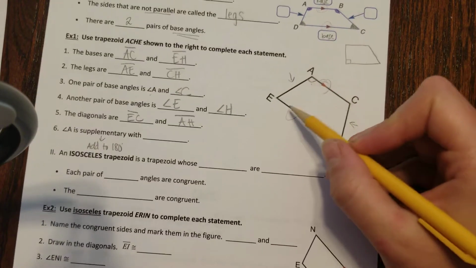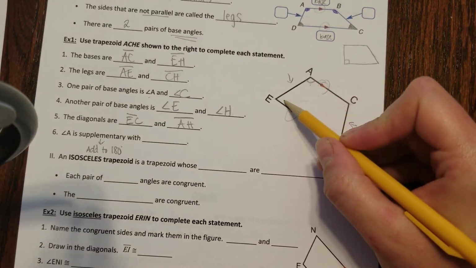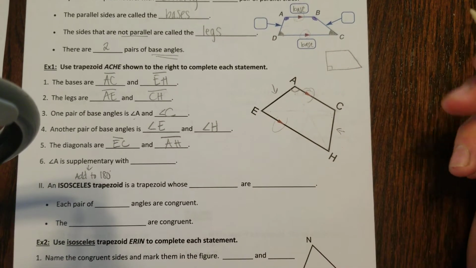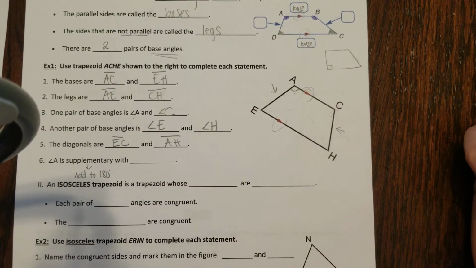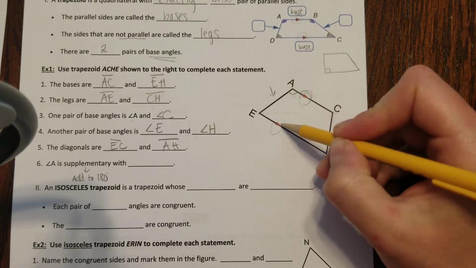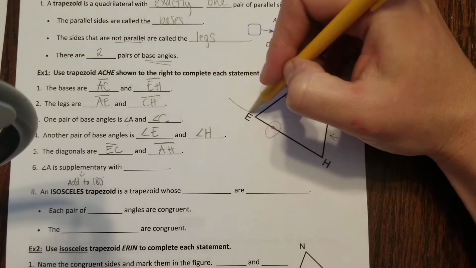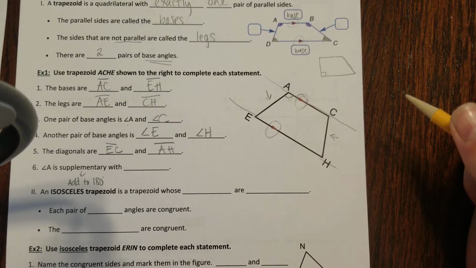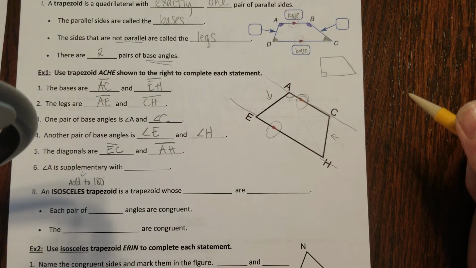Now, angle A and angle E, this one's obtuse and that one's acute, so they definitely could add to 180 degrees. So the question is, can we prove that they do? Well, if these two sides are parallel, those are our parallel lines, right? And if you remember from chapter, gosh, I don't know, 2, maybe?